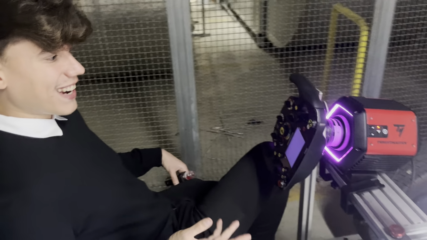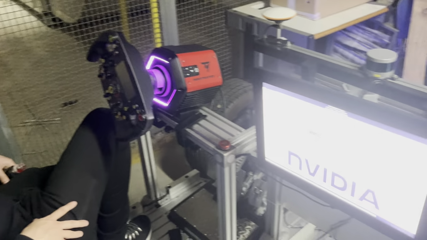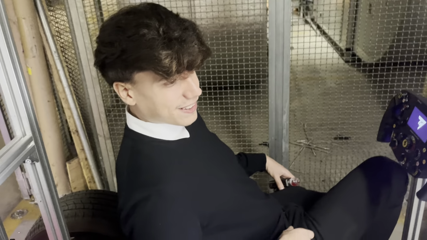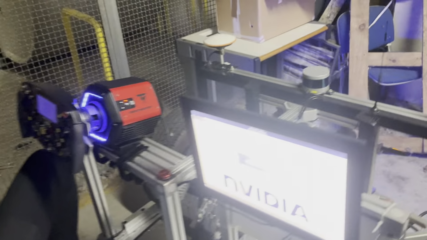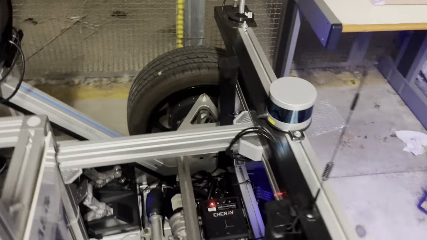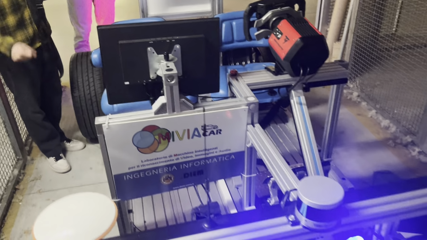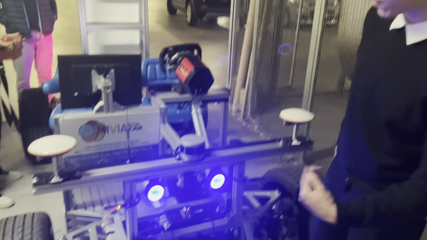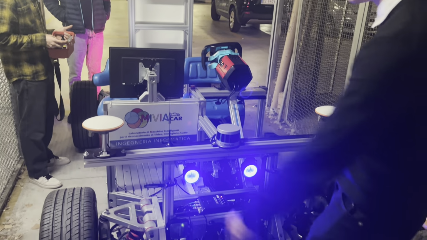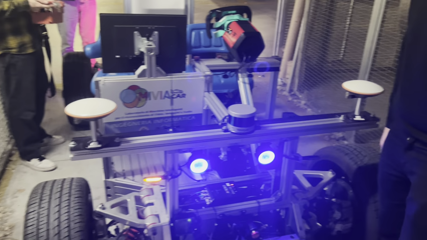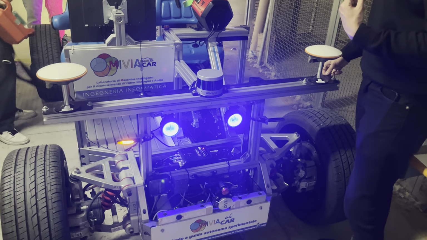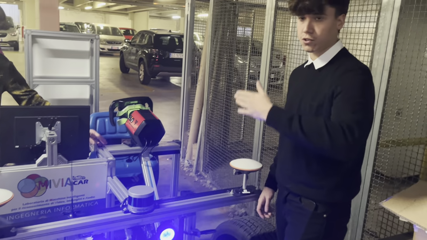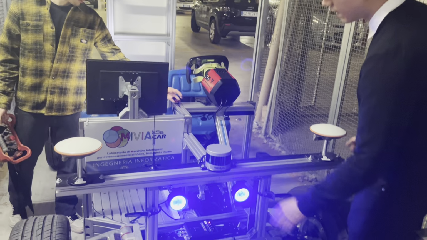Now we are on MediaCar, our experimental vehicle, and now it is starting up. In fact, you can see the NVIDIA Jetson boot up page, and on the top you can see the sensor set installed on the vehicle. In particular, we have two GNSS antennas that provide not only the position but also the orientation of the vehicle.